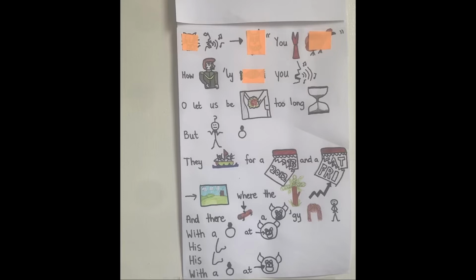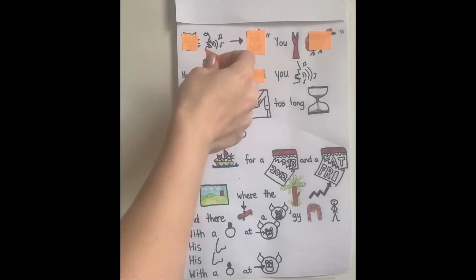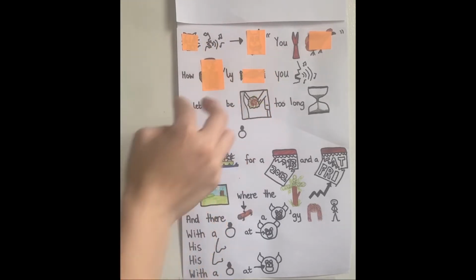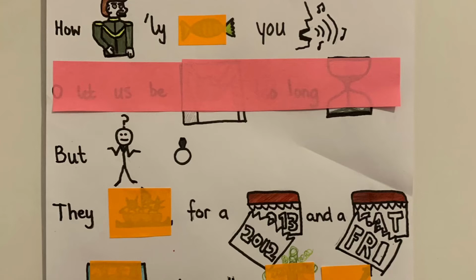Now the next two lines of the stanza, "Oh, let us be married, too long we have tarried," and "But what shall we do for a ring?" You can keep these the same if you would like to. I've shown these in pink because this one's quite tricky, so you don't have to do it. If you want a chilly challenge, you can try and change this one too.